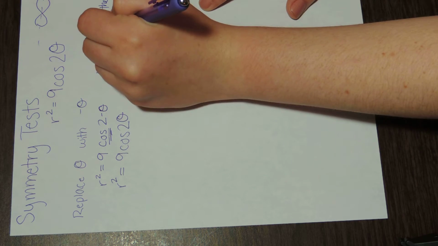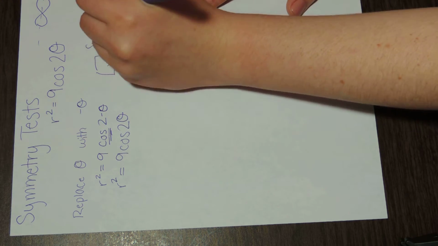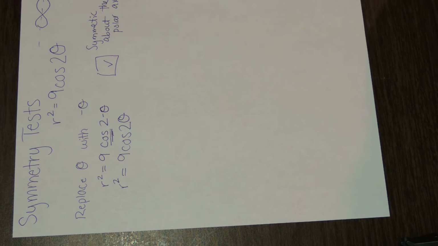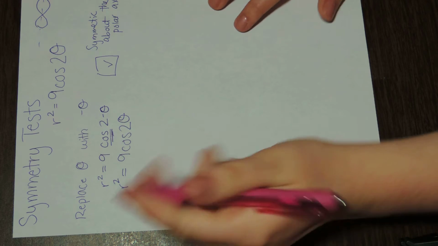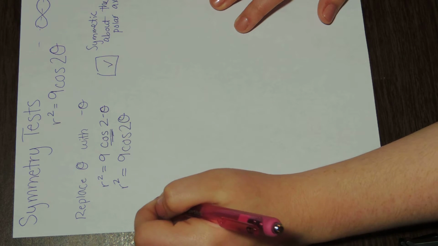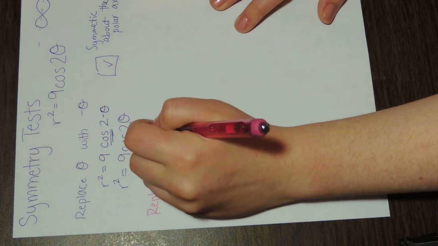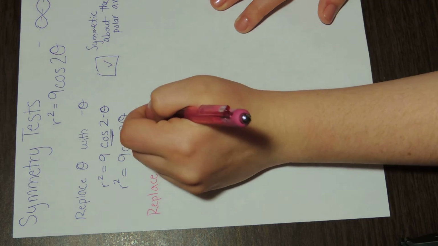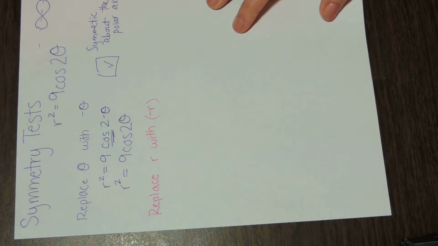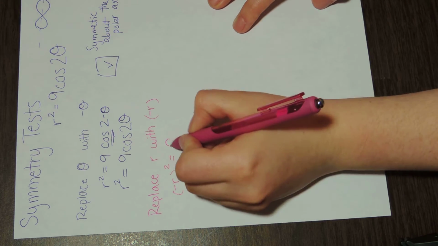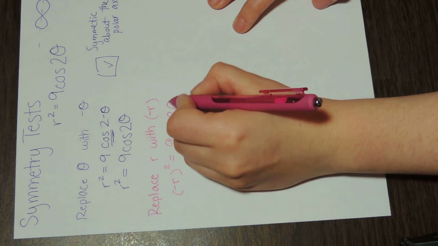Now, what about the pole? What if we want to know if it is symmetric about the pole? Well, we are going to replace r with negative r. So, let's say negative r squared equals 2 cosine 2 theta.